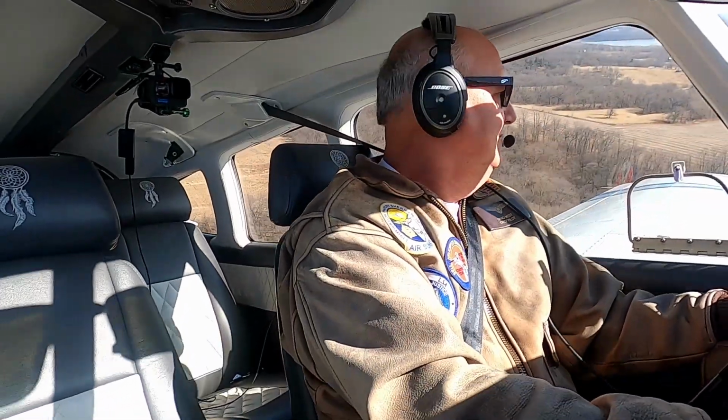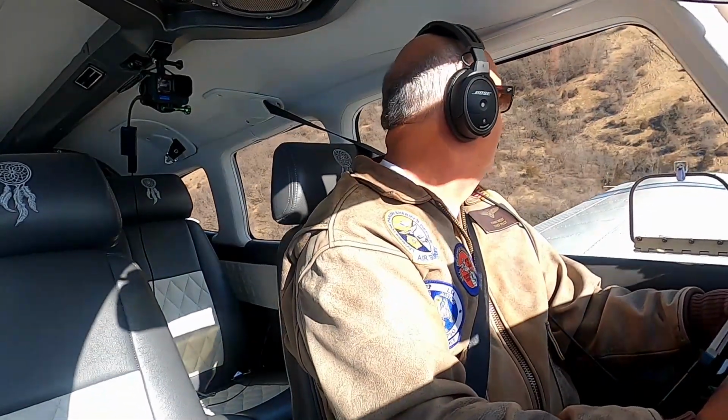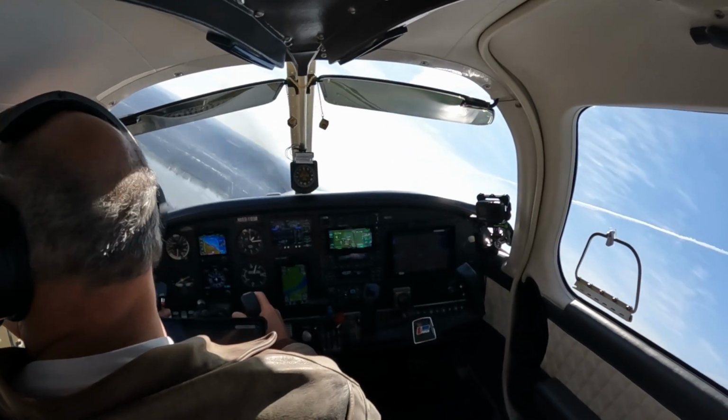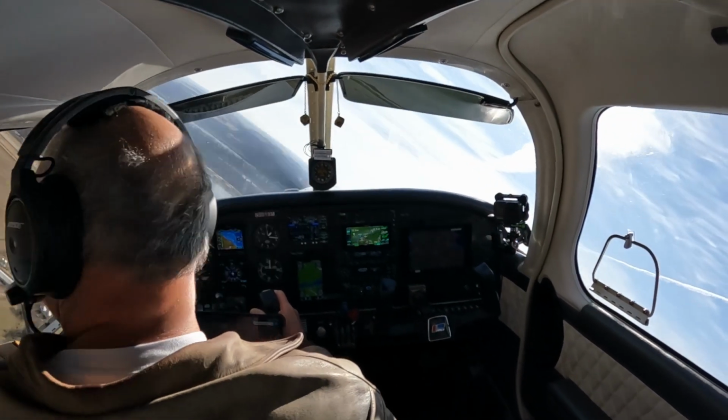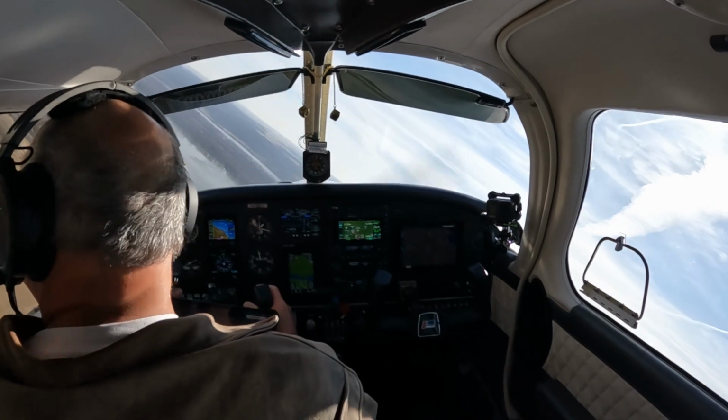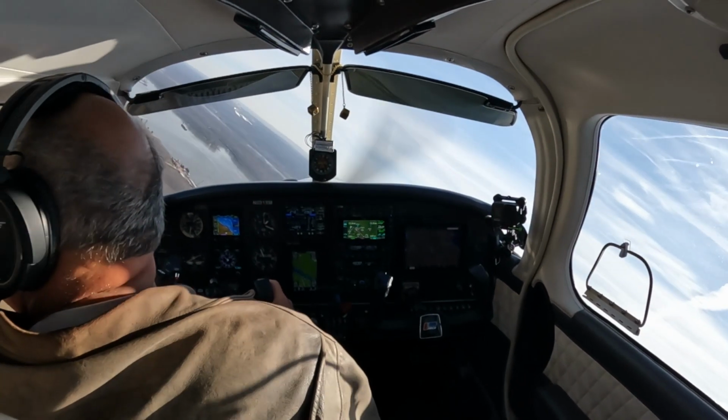Envoy 3713, maintain 3,000, Quad City Airport at your 11 o'clock and 12 miles. Always fun to do that. The neighbors love it. Envoy 3713, cleared visual approach, runway 13.